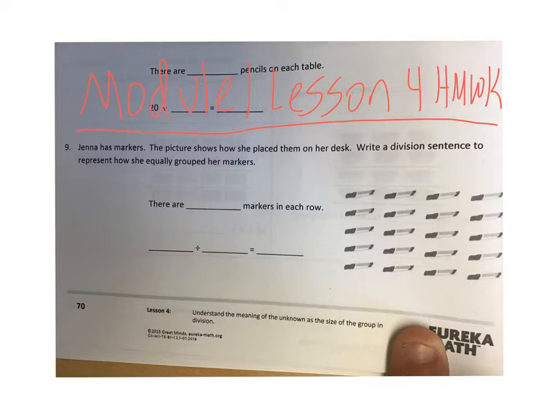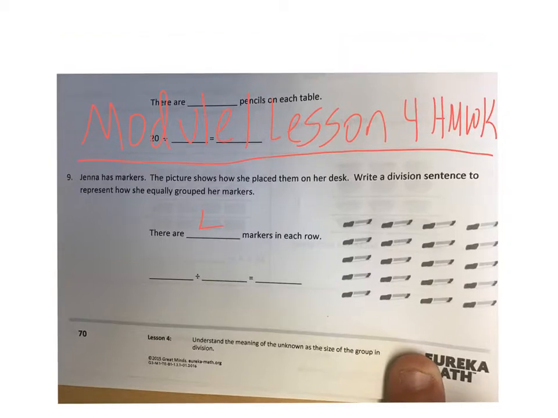Well, from looking at the picture, we can tell that in each row there are 4 markers. And since we know that there are 5 rows, there are 5 rows of 4. Okay, so that means the number of groups is 5, or the number of rows. There are 4 in each one.